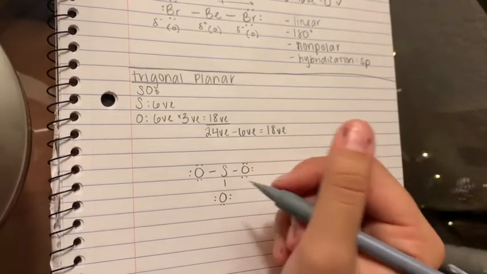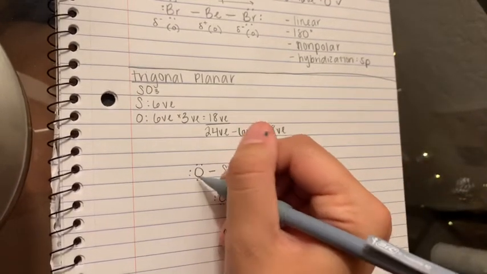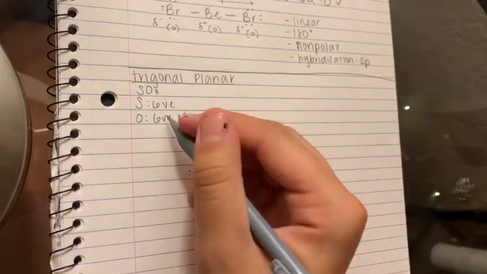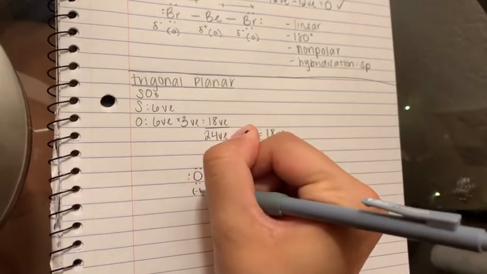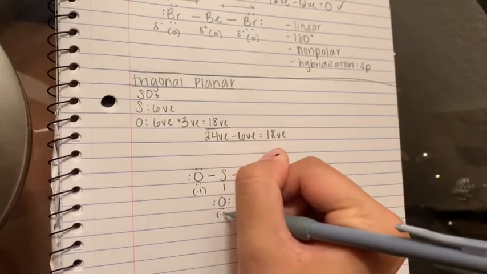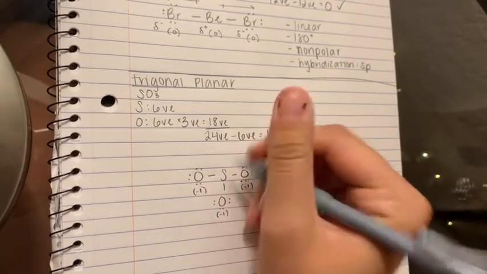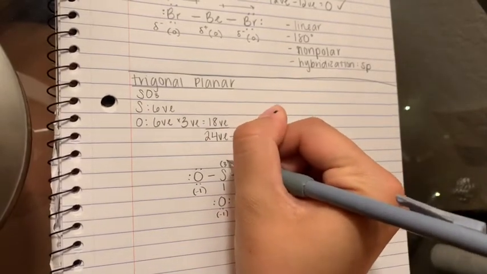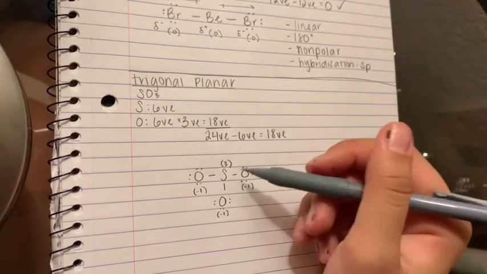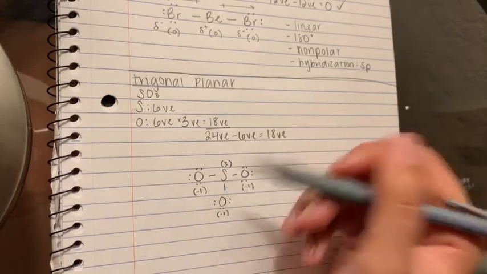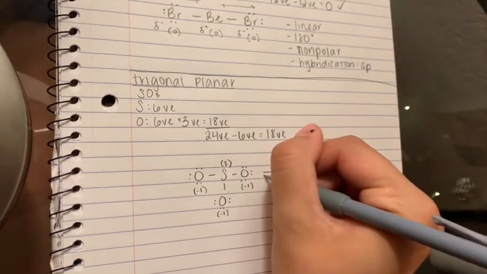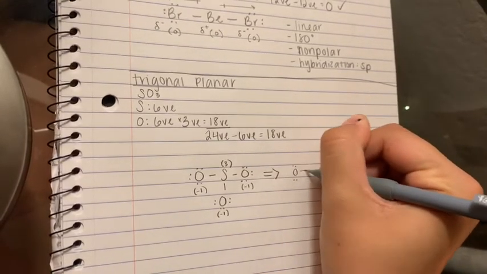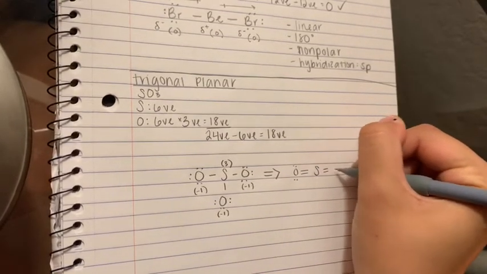But with this one, we have to look at the formal charges. So the formal charge of oxygen is 6 minus 7, which is -1 for all of the oxygens. And then for the sulfur, it's 6 minus 3, which is 3. And it's just not good to have formal charges of 3 and -1. So we can change that by making them double bonds. So we'll just add that there.